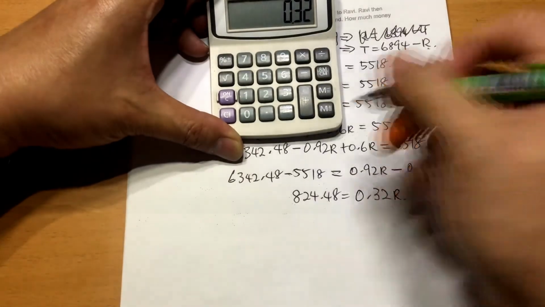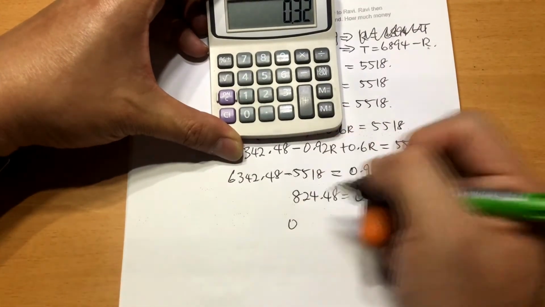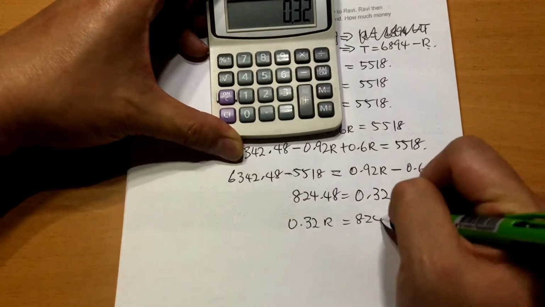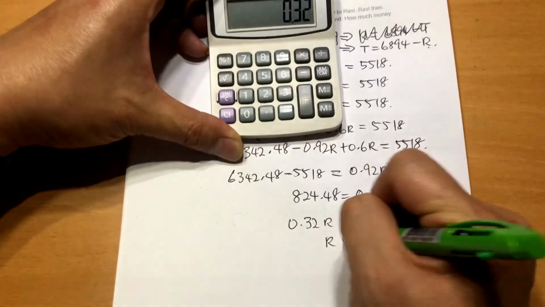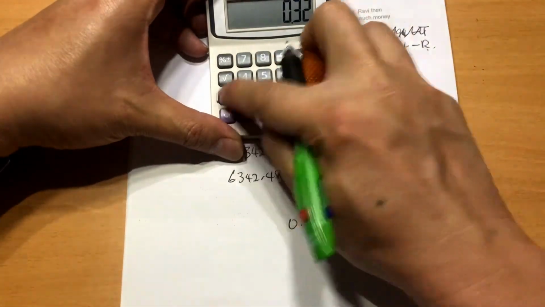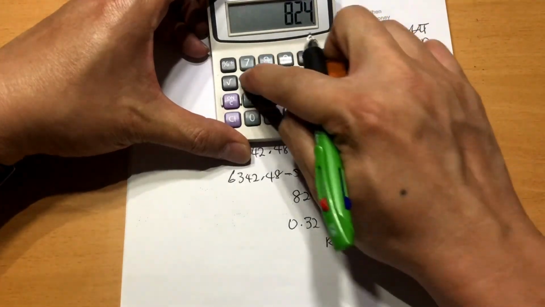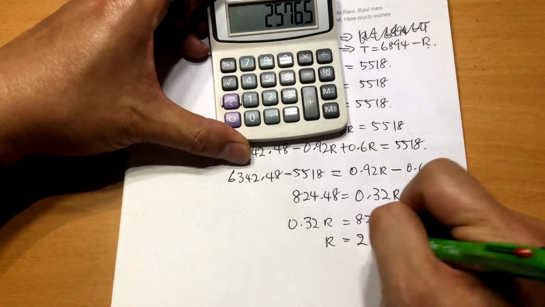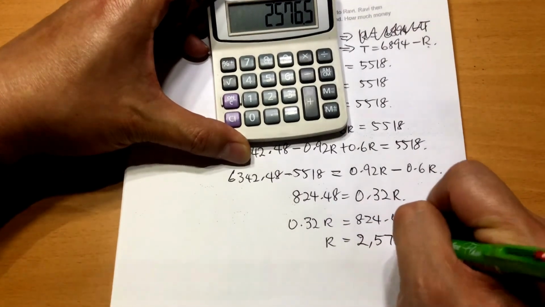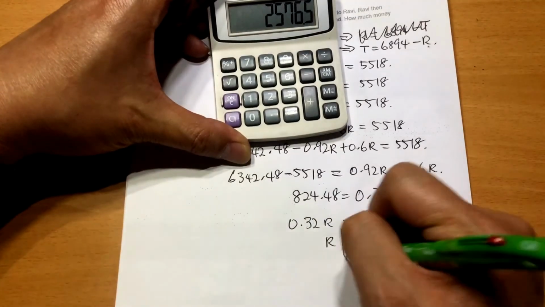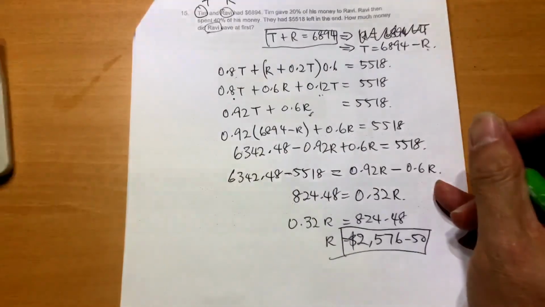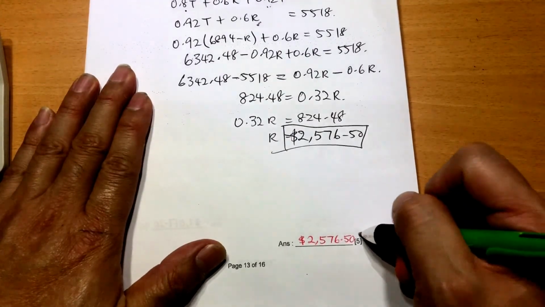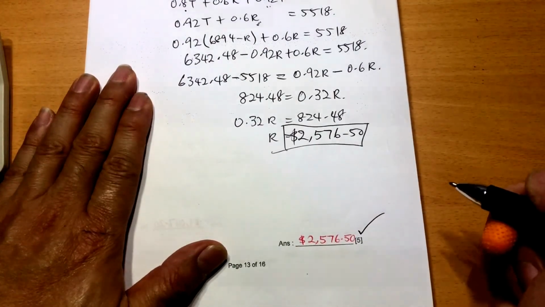0.32R. Let's swap it around because, as you know, I always like to have the variable on the left hand side, 824.48, and therefore R is equal to 824.48 divided by 0.32, and that's 2,576 and 50 cents. Right? That's what Ravi had in the beginning. Let's check that with our answer, 2,576 and 50 cents. And that's correct. Next page.